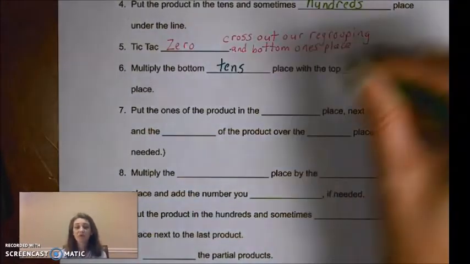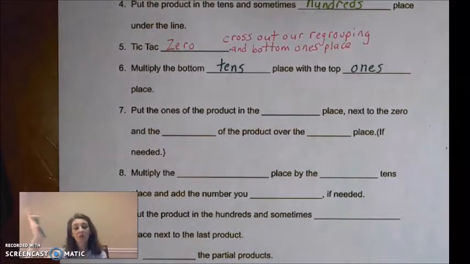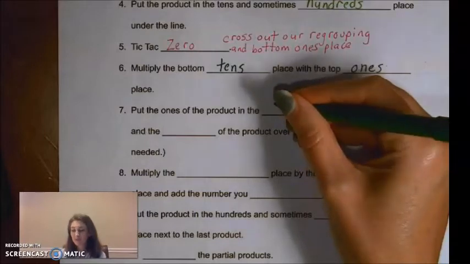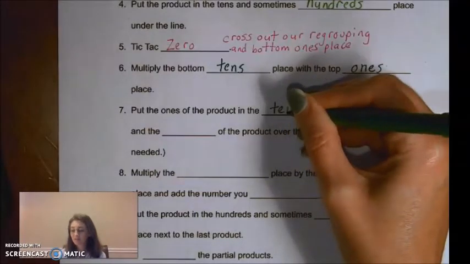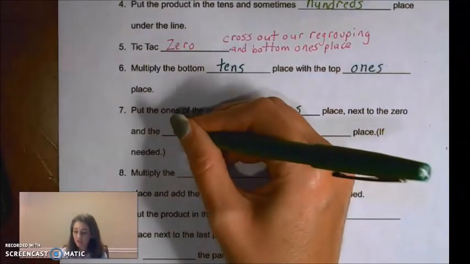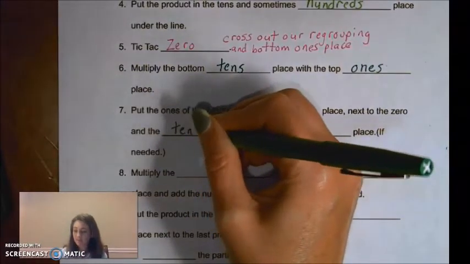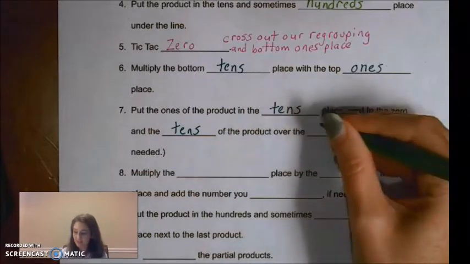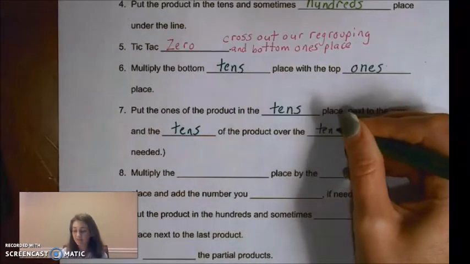Every time we move over on the bottom, we're always going to start back up at the ones and go from the right to the left every single time. We're going to put the ones of the product into the tens place next to the 0 that we put down when we Tic Tac zeroed, and the tens of the product over the tens place, if needed.